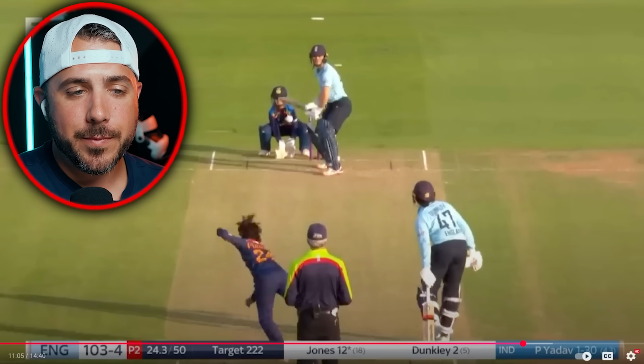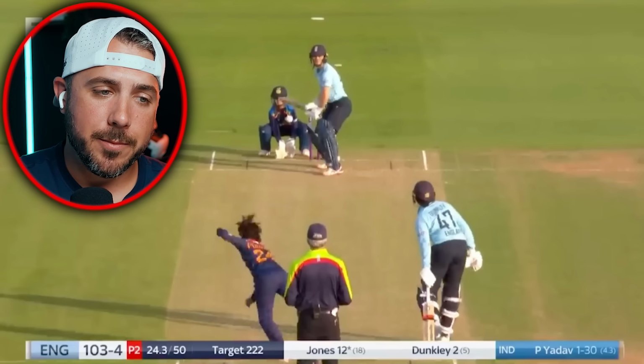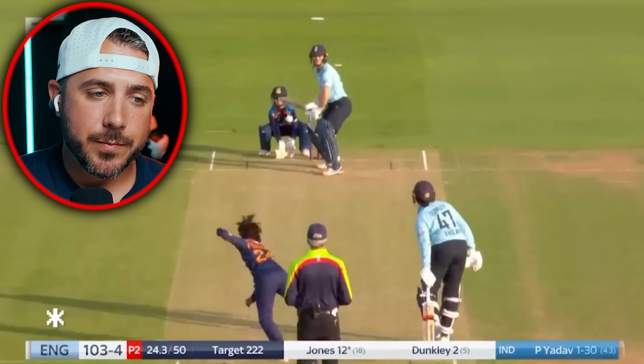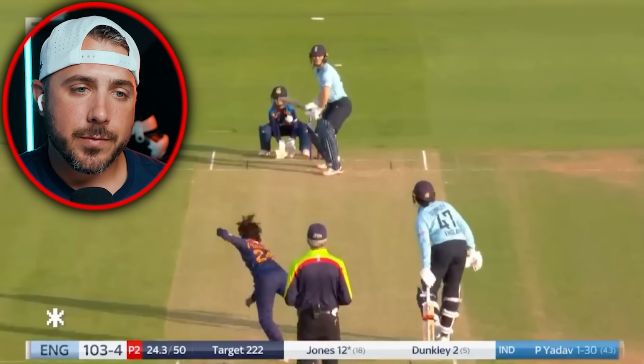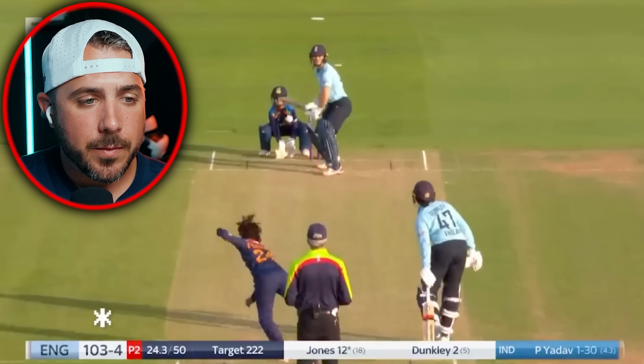For a limited overs match, there's a little bit more information that you need to know. So here you go. Down at the bottom, it says England. This is another game between England and India. It's a women's game. So it says England 103 for 4. So that means that they've scored 103 runs for 4 wickets. P2, don't worry about what that means yet.